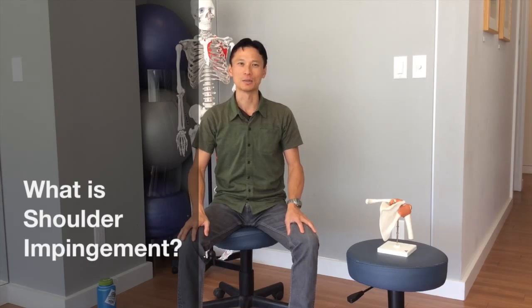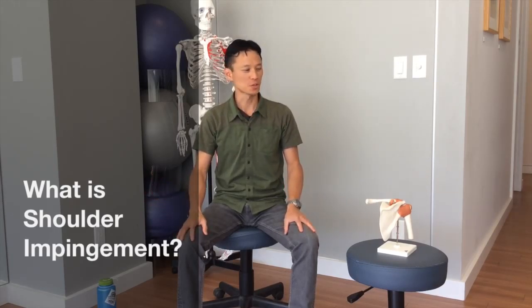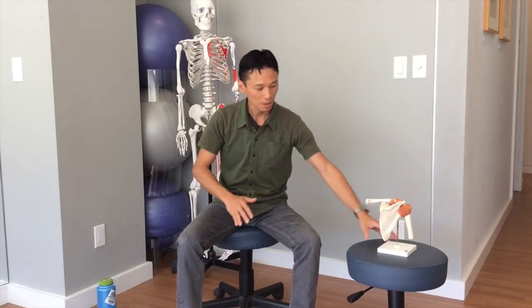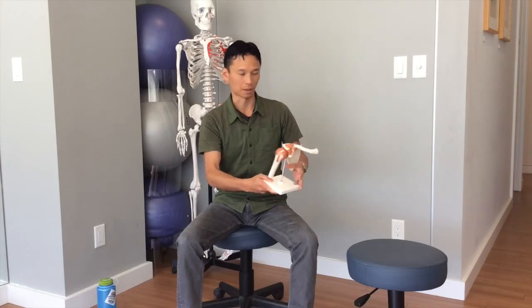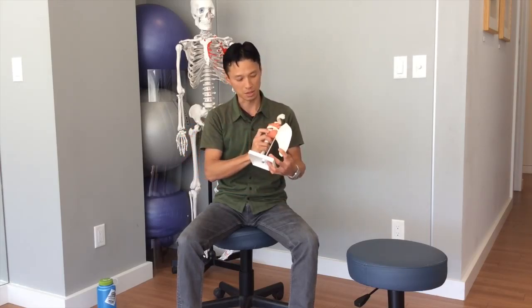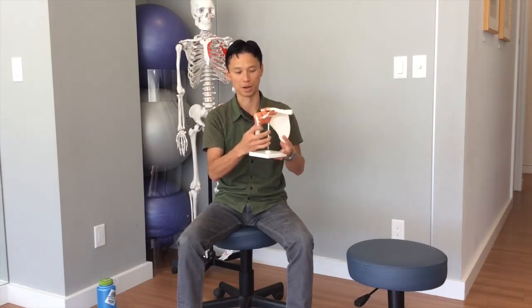So today I want to talk to you about shoulder impingement. What is it? Well, first of all, I think it's really important to understand a little bit of the basics of the anatomy of the shoulder with respect to the rotator cuff and what can happen when you get shoulder impingement. So when we look at the model of the shoulder, this is basically a model of the collarbone, and you also have the scapula or the shoulder blade here, and then you have your arm bone right here.